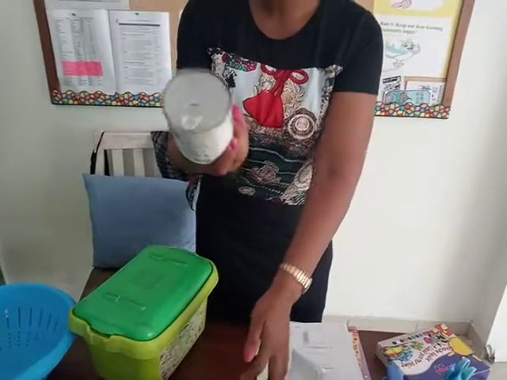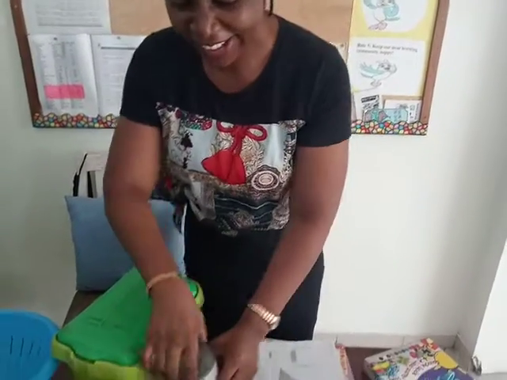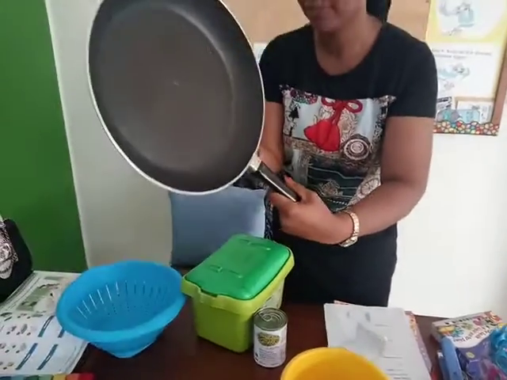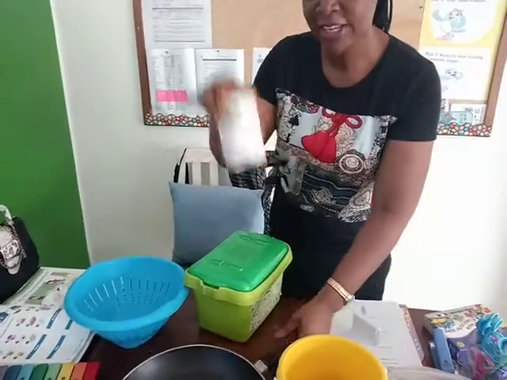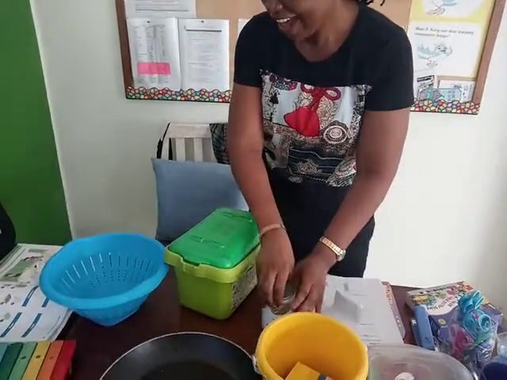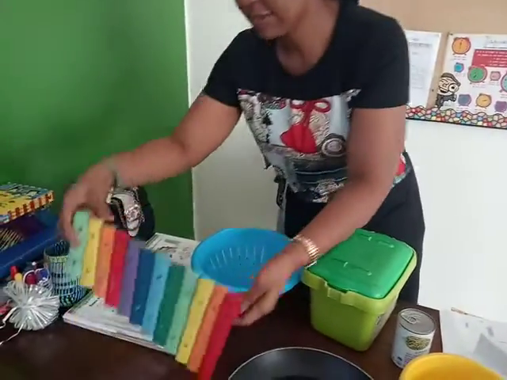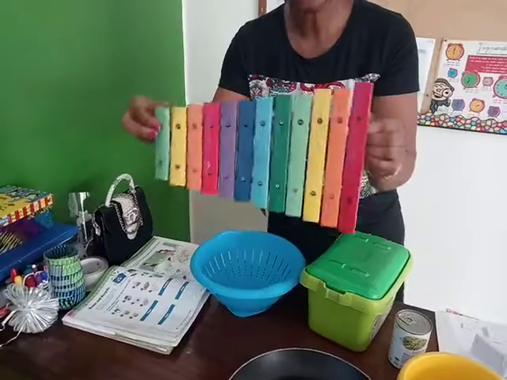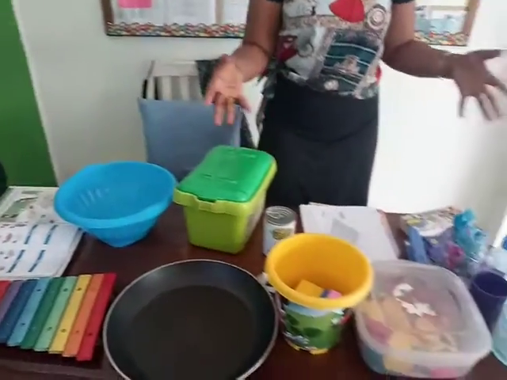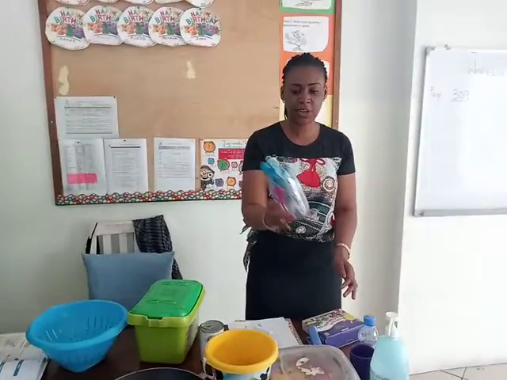Here I have a tin of, yummy, right? And I have a pail or a bucket. Here I have a pan. When this gets into the pan, you can imagine, right? And here we have a sieve. And here also I have this xylophone made out of wood. So here we have some objects that can be reused and recycled just like you see here.